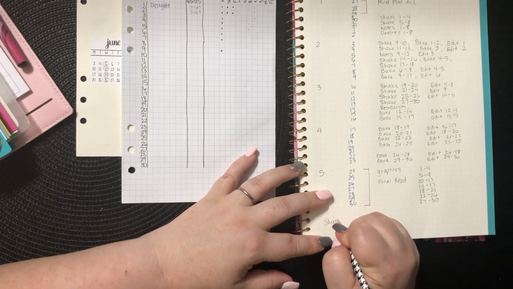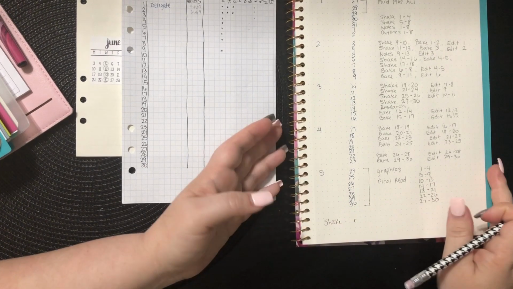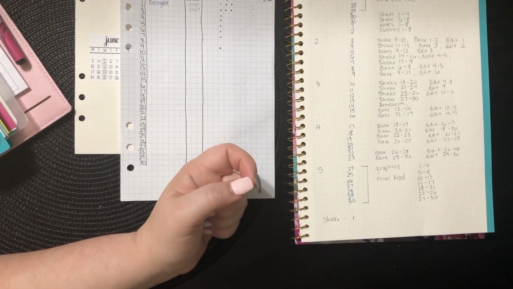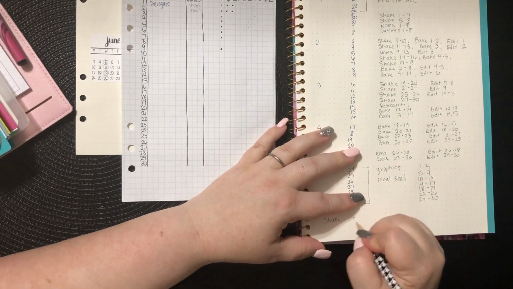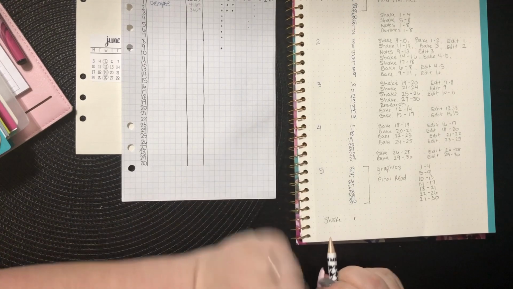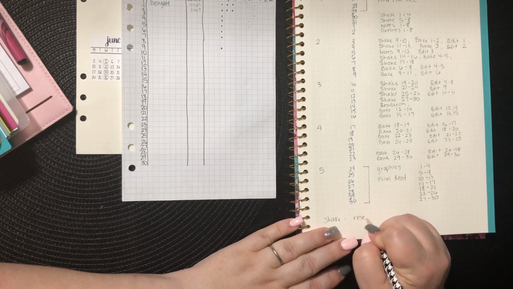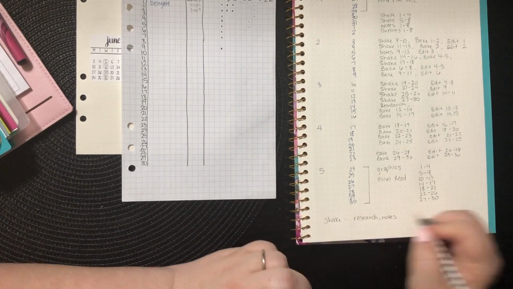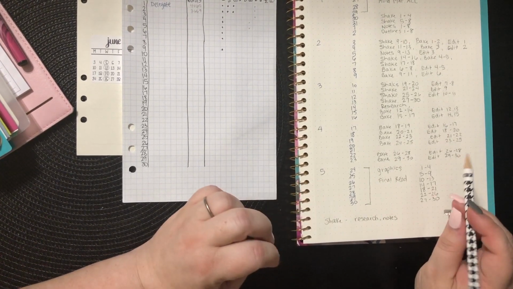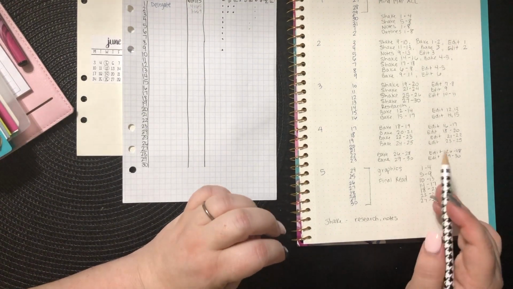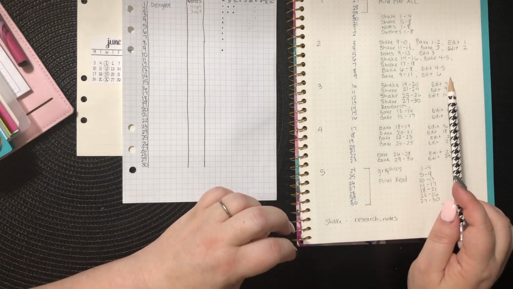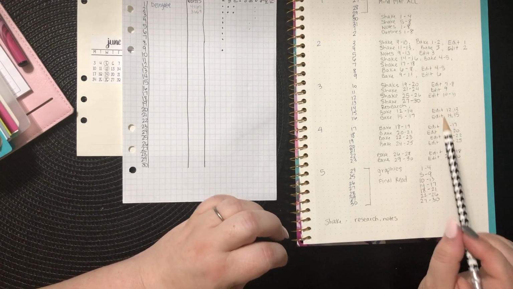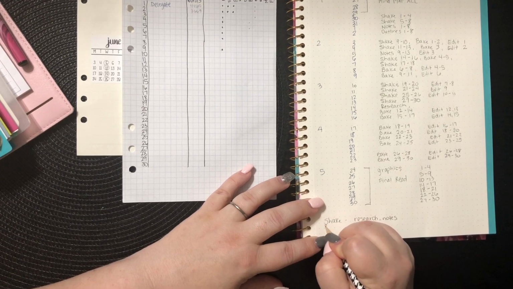Okay, so we made it to the end of this. So now at the bottom of my sheet, I'm going to indicate what the terms mean. Shake is research and notes. And bake is outlines during the day and bake at night. And then edit is anytime, anywhere.